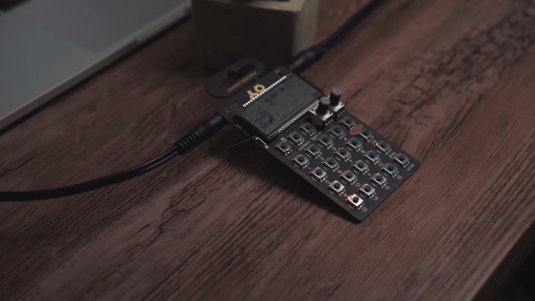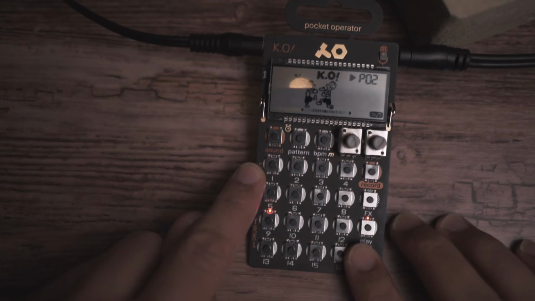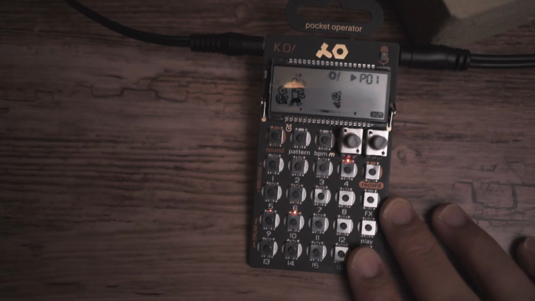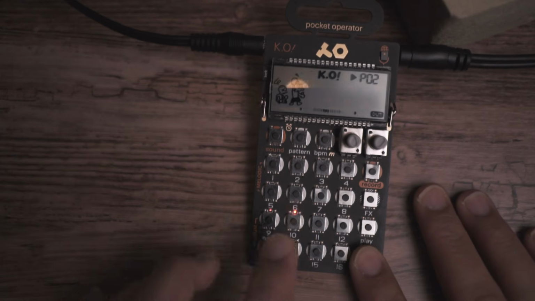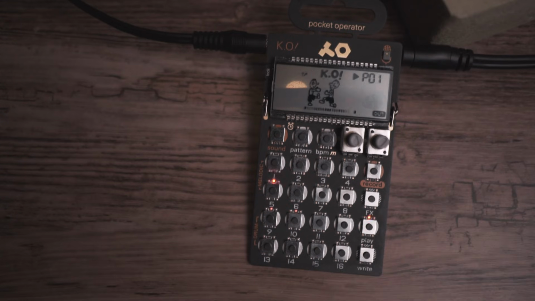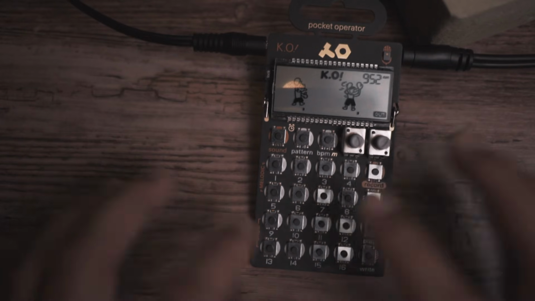So let's see what that sounds like. Cool, you can see we missed that first one. I'm going to hold down right and go ahead and enter that in myself. Easy. And I wanted to change up the last little bar. Easy. And you can even go back and edit the pattern after this.